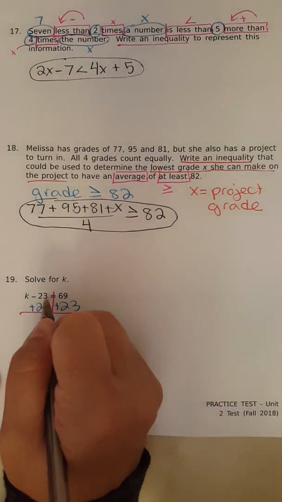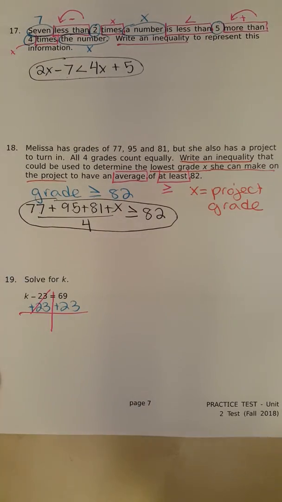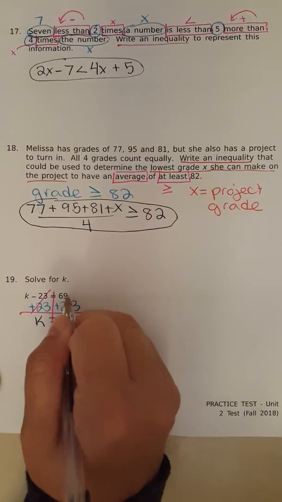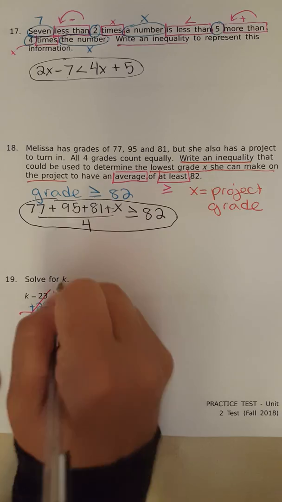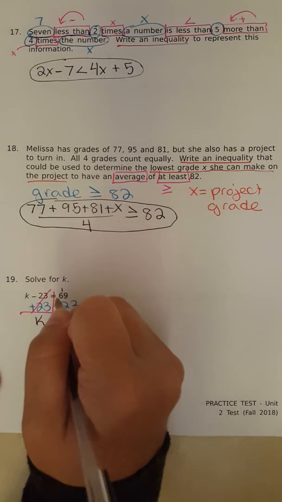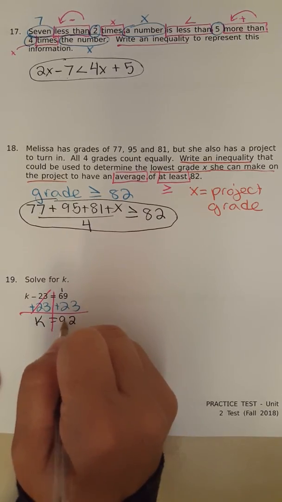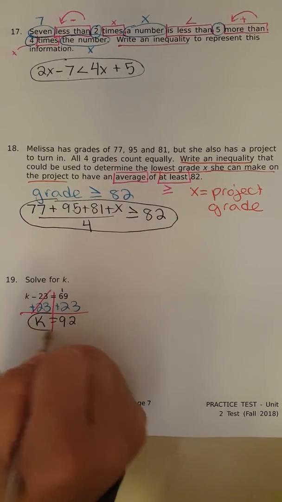Now on the left, negative 23 plus 23 gives us 0. So we're just left with K. On the right, I have 69 plus 23. 9 plus 3 is 12, carry 1. 6 plus 2 is 8, plus the 1 gives us 9. K equals 92.